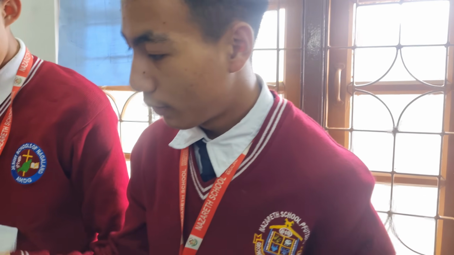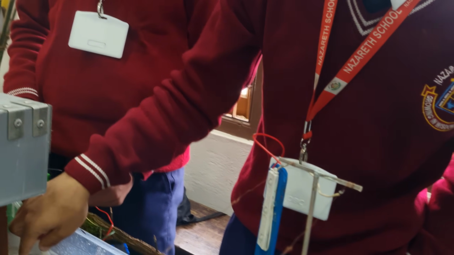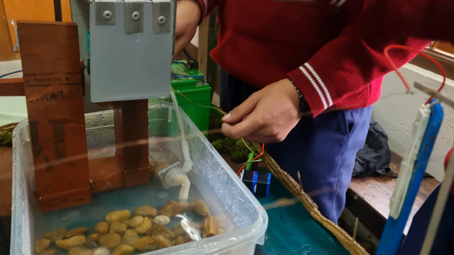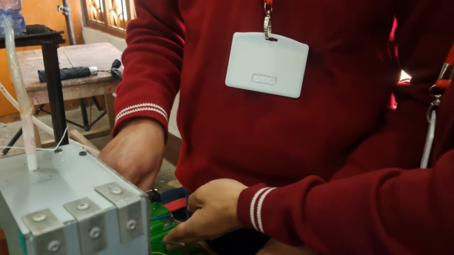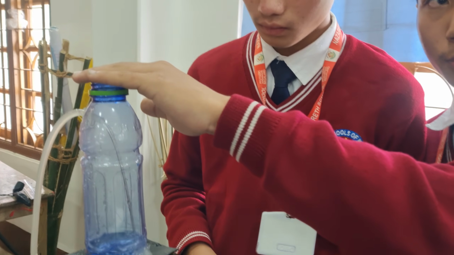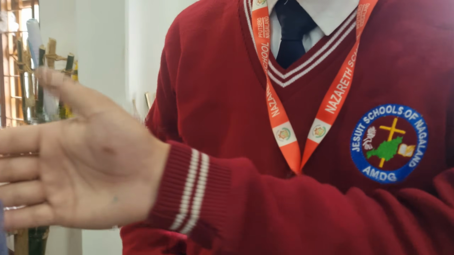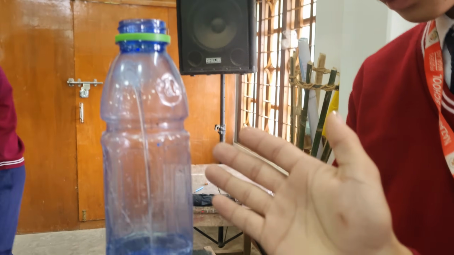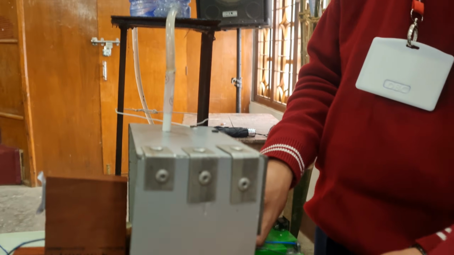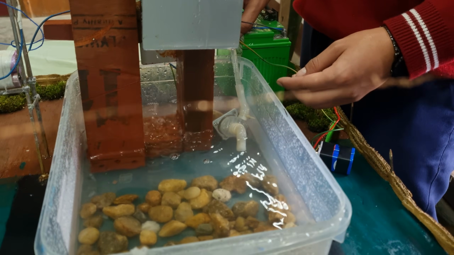Here, first, we have used a water motor, or water pump. We have connected it to a 12-volt battery present here. When we switch it on, the water will pump into a bottle, which stores the water. Even though the water flows down from here, it forms a continuous cycle, so the water present here will not get drained out.